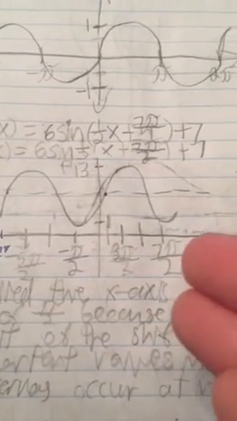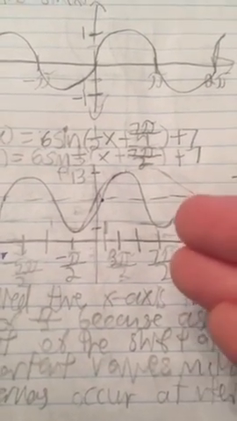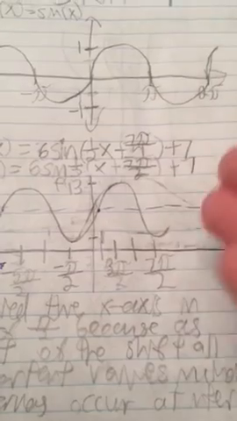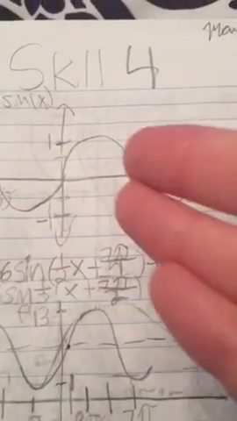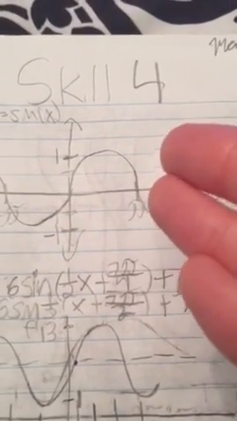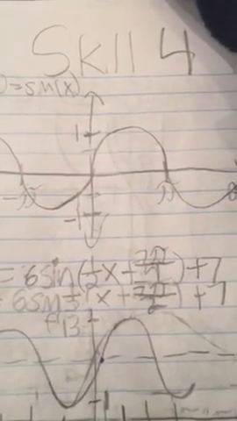So I labeled the x-axis in terms of pi over 2 and the y-axis in terms of 1 in order to make the most accurate transformations, as in the original sine graph, the period is 2 pi and the amplitude is 1, making this the best way to make transformations.